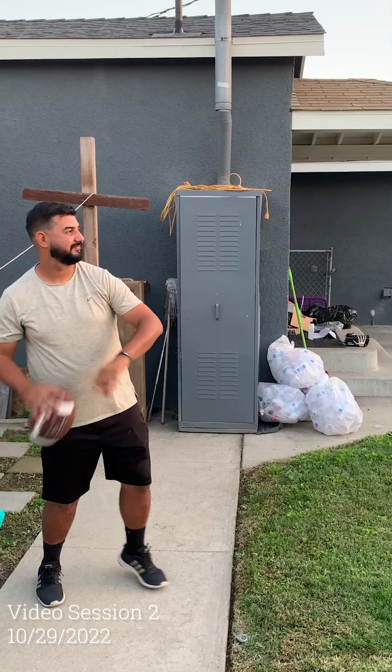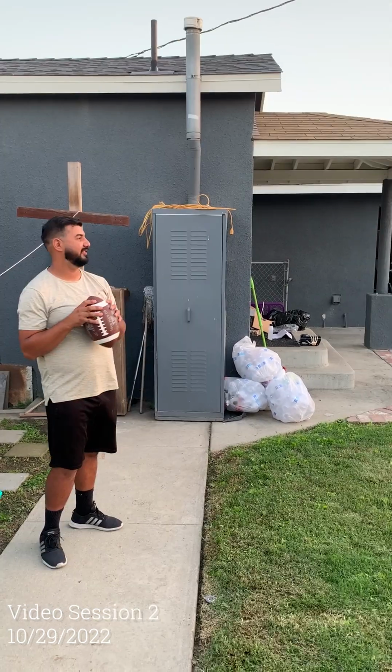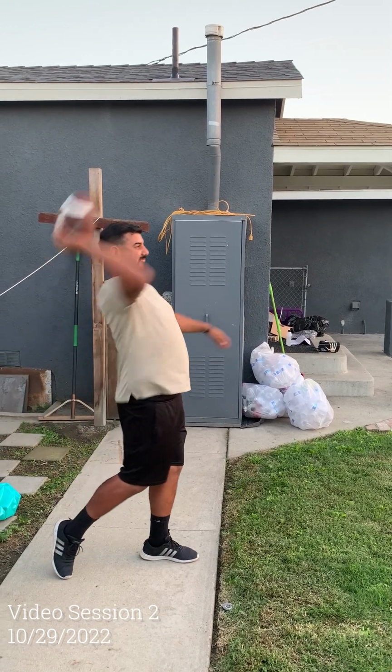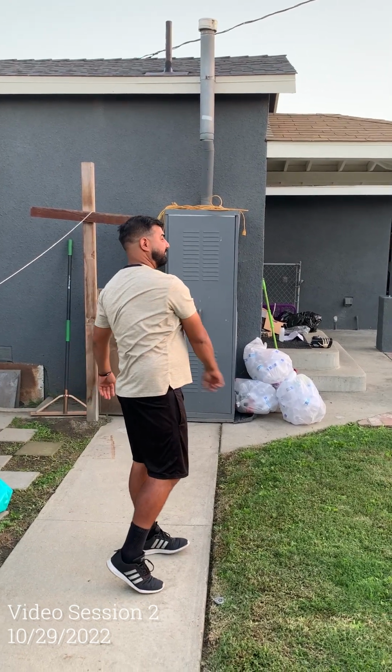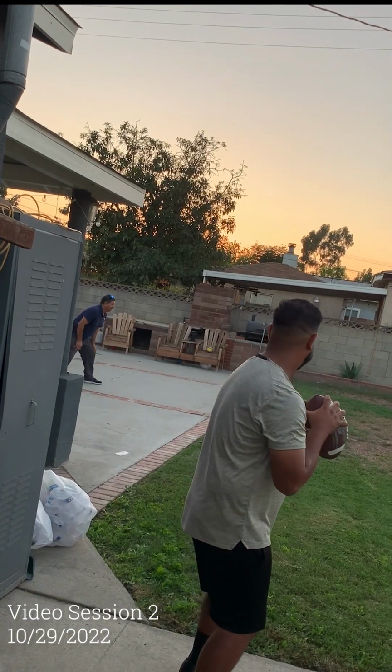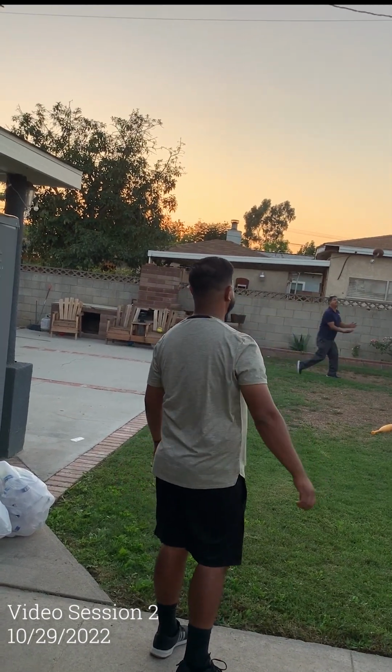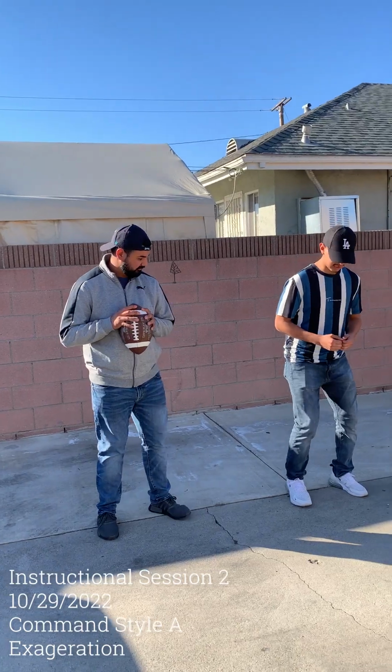Now in session 2, we see that our participant's throw is looking a bit more solid. We are seeing critical features being met, such as 90 degrees of elbow flexion, 30 degrees of wrist flexion, and 45 degrees of knee flexion. However, there's not enough power in their throw, and I feel like that's because of our base, so in instructional session 2, we will be fixing that.